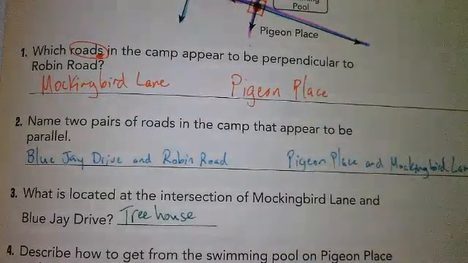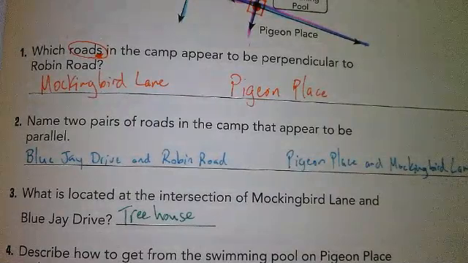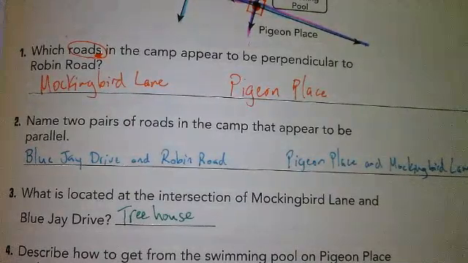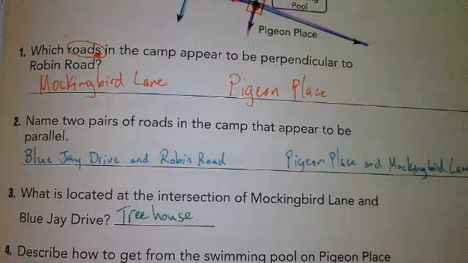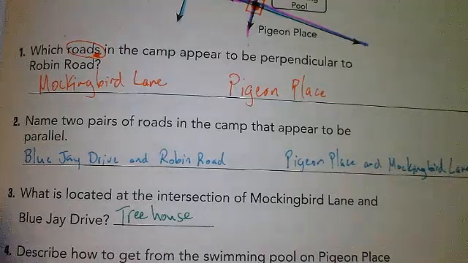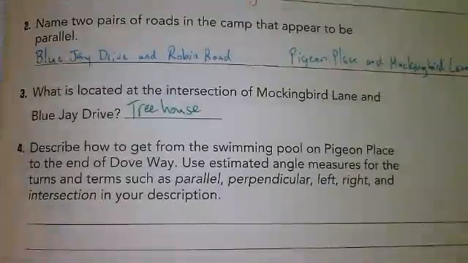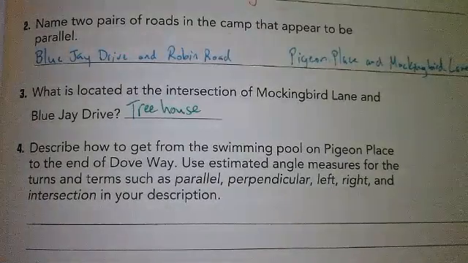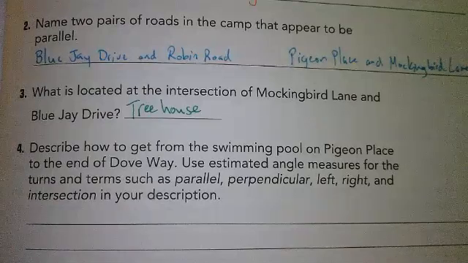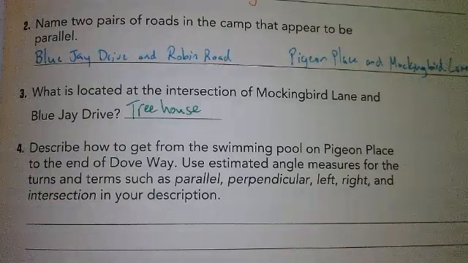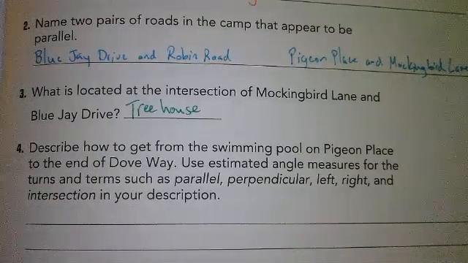How are we feeling on this? Feel like you can take this map and run with it? Okay? Let's look at number 4 real quick. This is going to be the hardest one, and it's not that hard. You just have to be descriptive, okay? It says, describe how to get from the swimming pool on Pigeon Place to the end of Dove Way. Use estimated angle measures for turns and terms such as parallel, perpendicular, left, right, and intersection in your description.